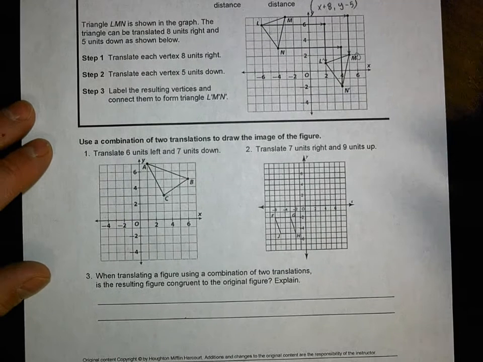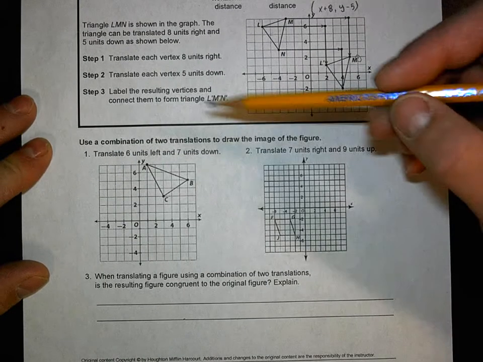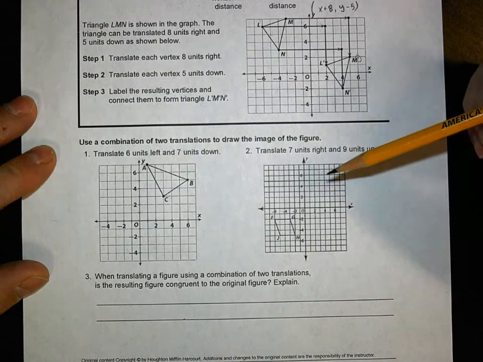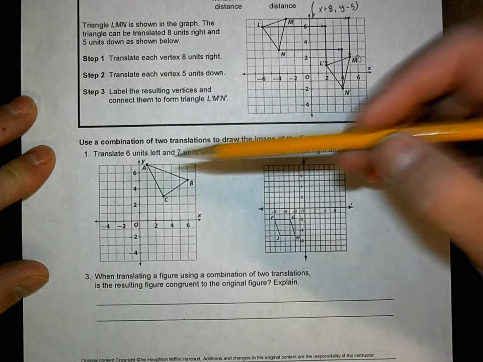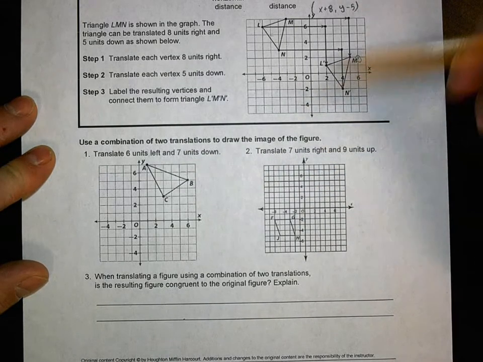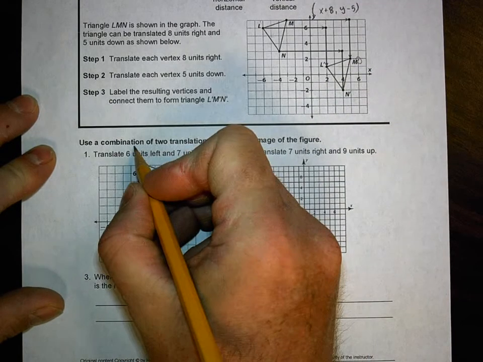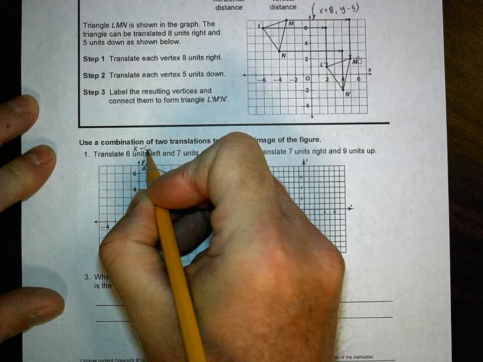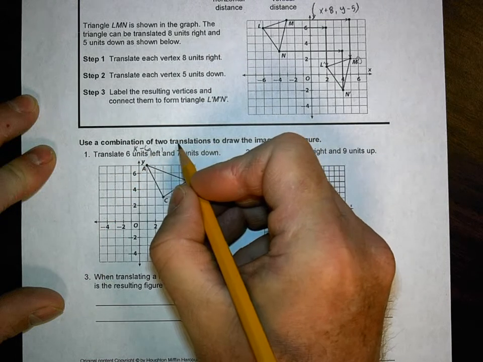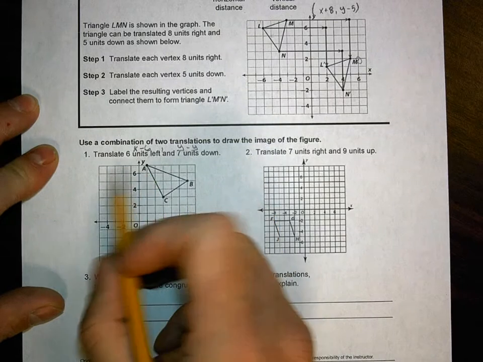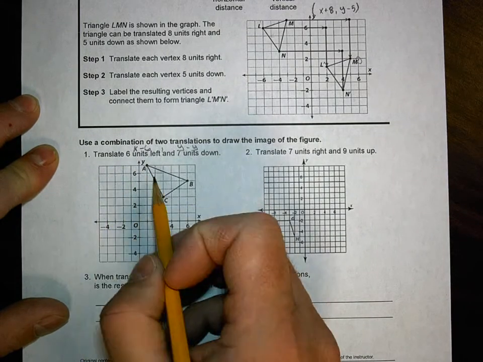So let's look at 2 examples we have down here. We're going to draw this figure, and we're going to move it twice. Remember, the first thing we're going to do is move it in the direction left or right, and then we're going to move it up or down. This one says translate 6 units left, which is x minus 6, and 7 units down, which is y minus 7.